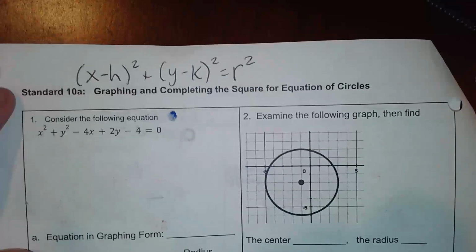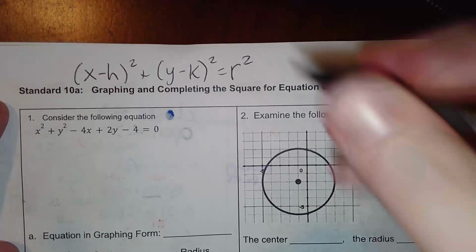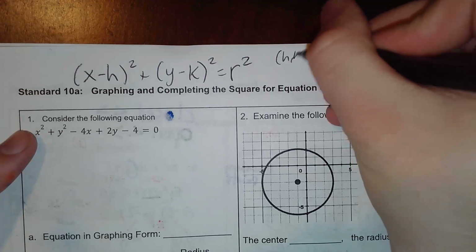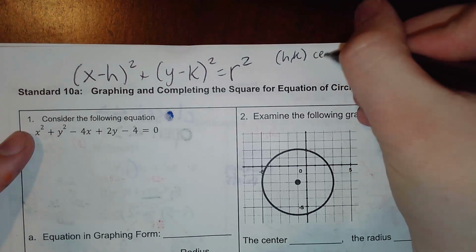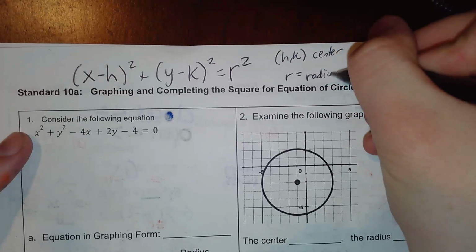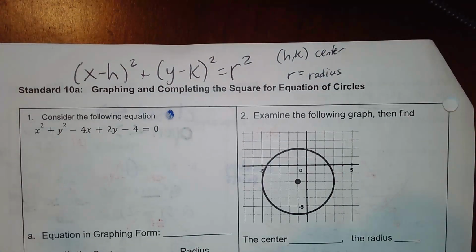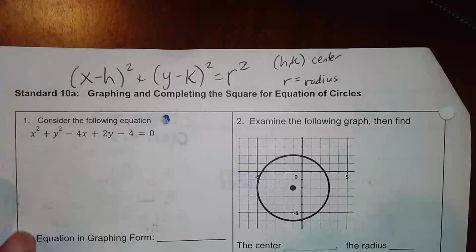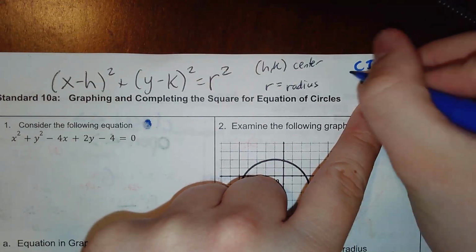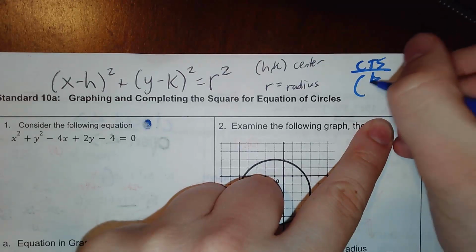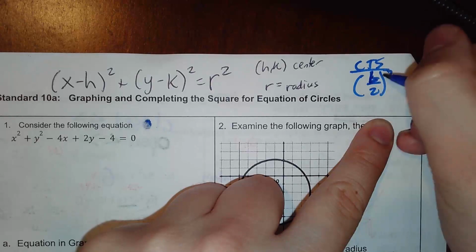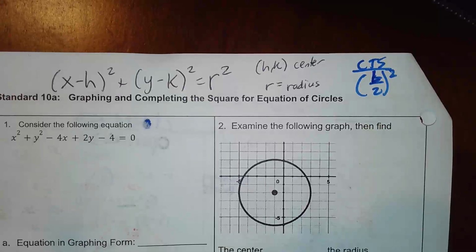This is the equation in graphing form for all circles where (h, k) is the center and r is the radius. And a second important note is how do you complete the square? Completing the square uses the formula (b over 2) squared, if you want to use the formula.